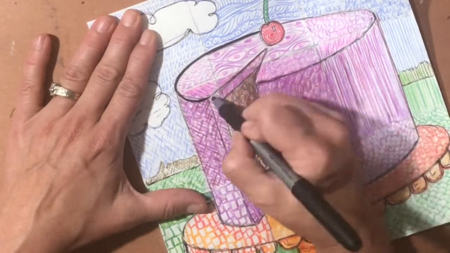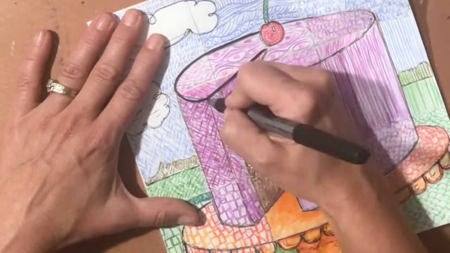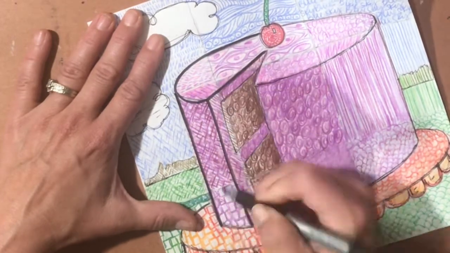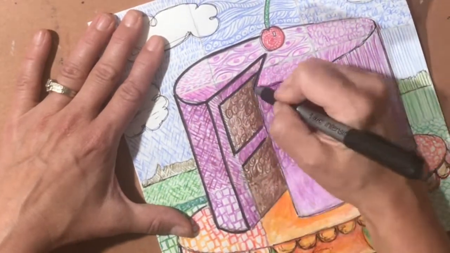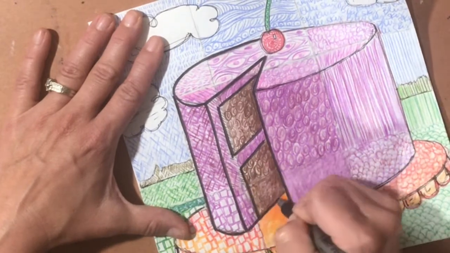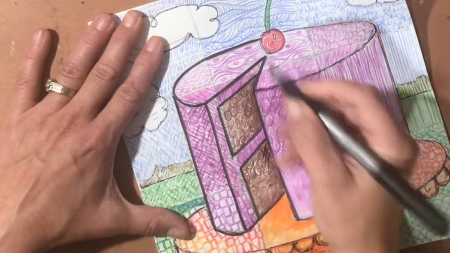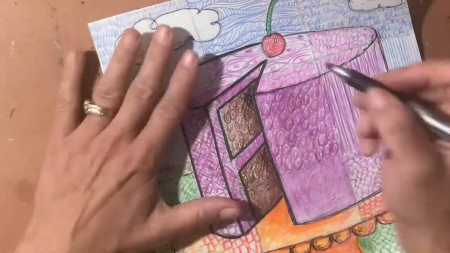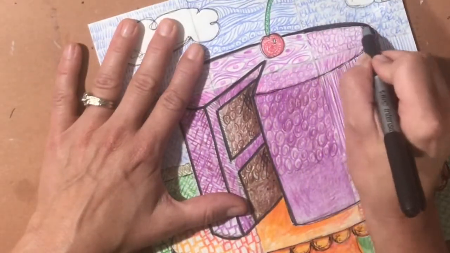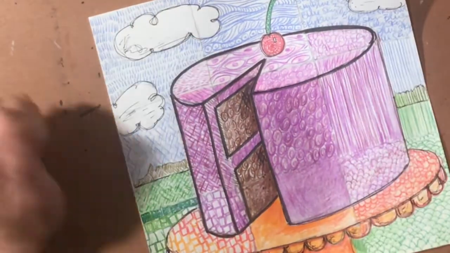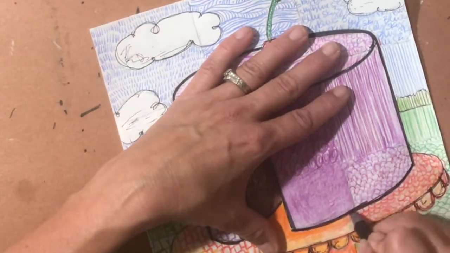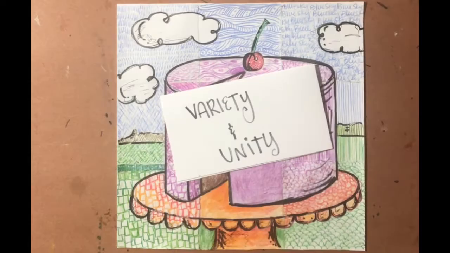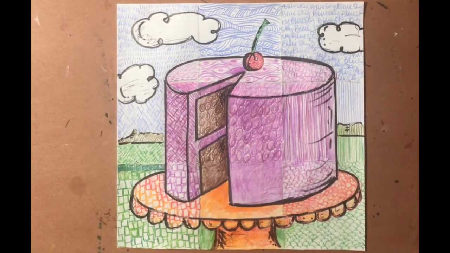Now the final step for me and to create full unity is I like to go through and outline my object. This is not necessary, but I really do think it gives it that lovely punch right off the page. And it really ties all of those techniques together. You'll see him doing a little sketching on top and maybe some shading just to kind of pull that piece together so it's not too much variety and shows unity.